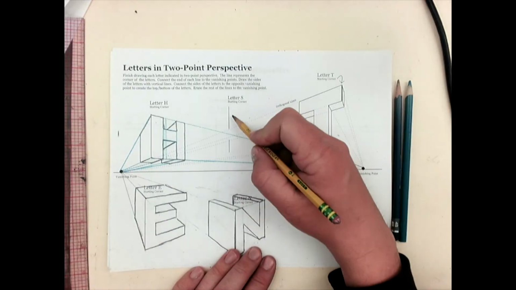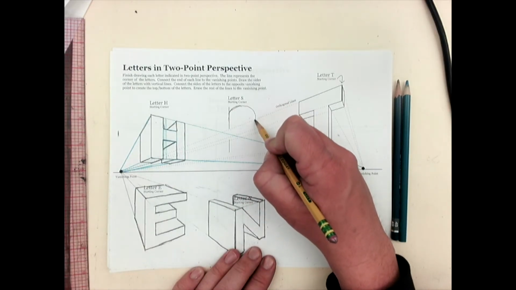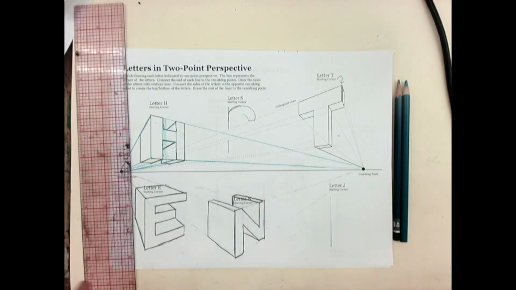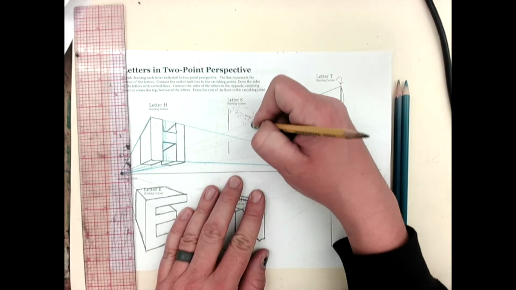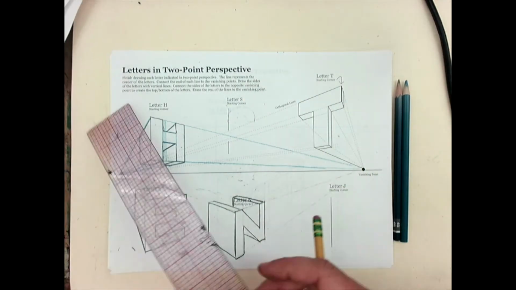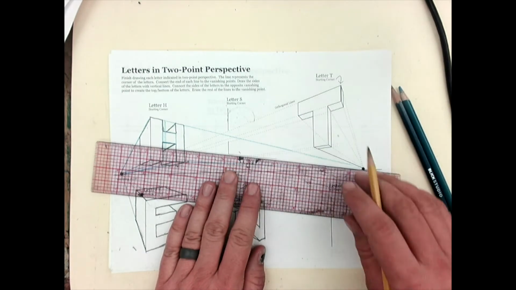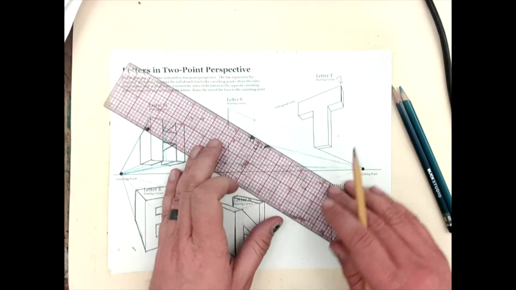So now we're going to do the S. This is where things get a little tricky. What we need to do is sketch out our S shape. We're going to have to draw this freehand because it's a curved shape. So in order to do that so that it's still in perspective, what we want to do is draw a box for the S to be inside of.